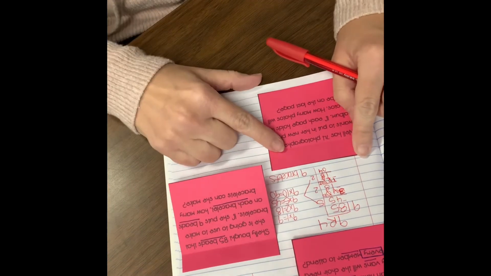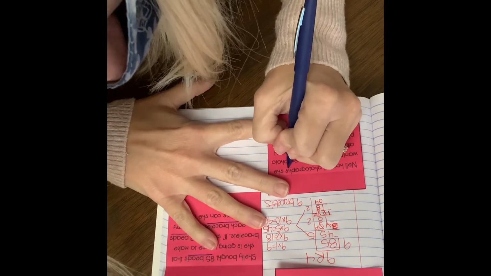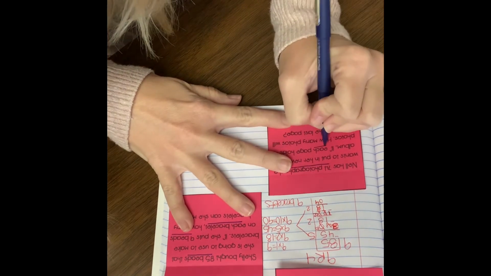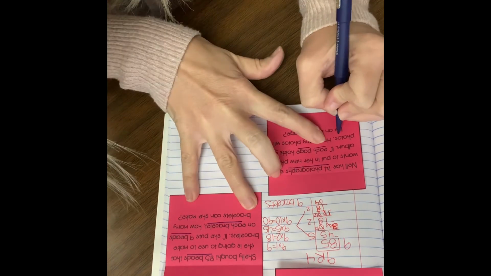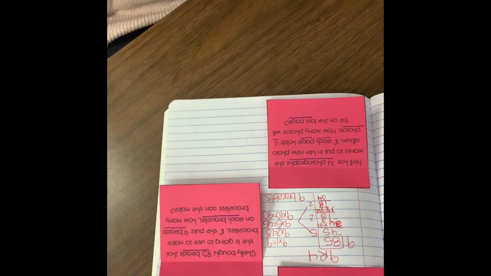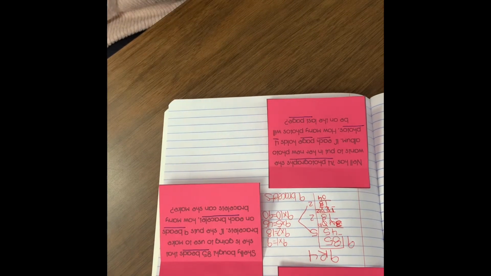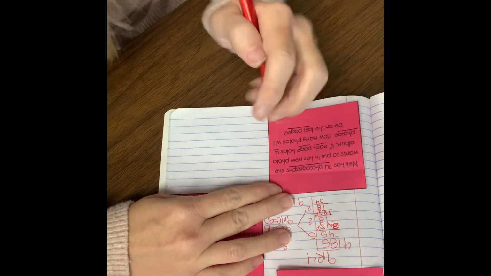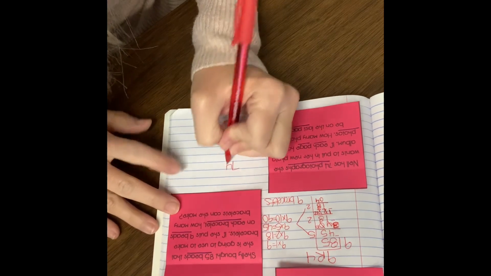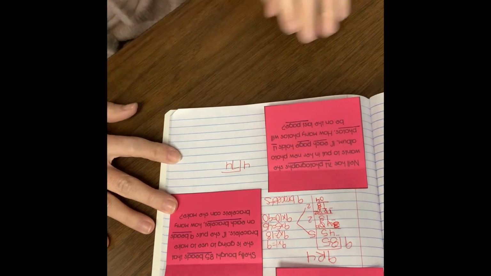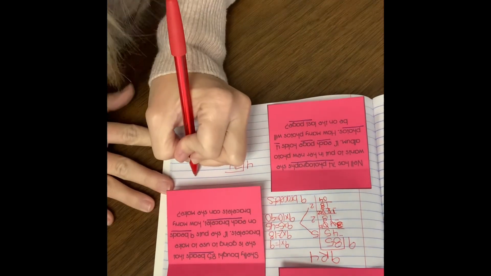All right, last one. Nell has 74 photographs. She wants to put in her new photo album. If each page holds 4 photos, how many photos will be on the last page? Is it asking how many photos will be on each page? It's asking how many will be on the last page. So we're going to do 74 divided into groups of 4. So I'm going to make my cheat sheets.